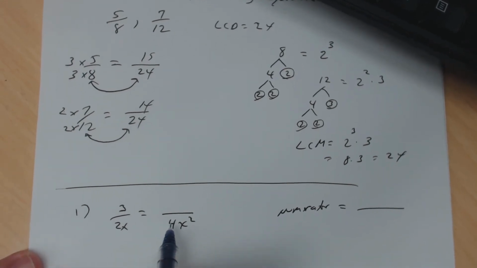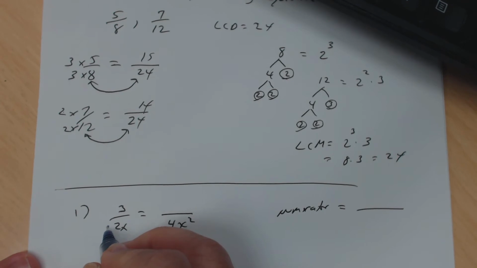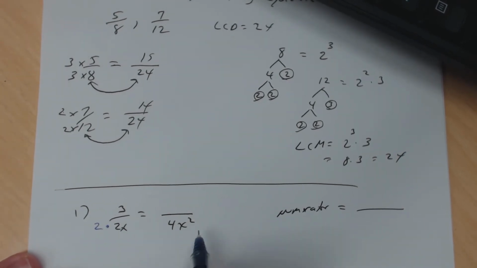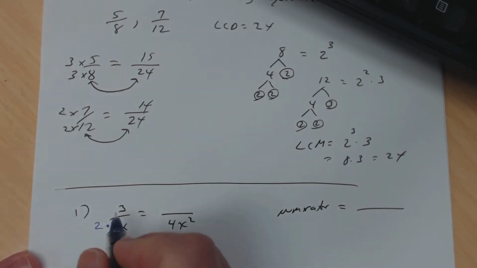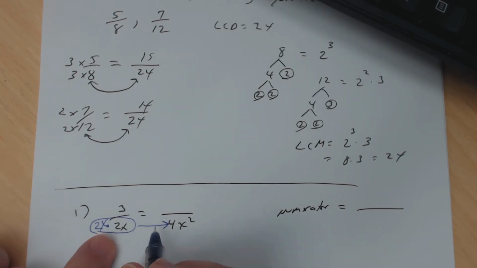I have a 2, I want a 4. So what do I need to multiply this 2 by to get a 4? Well, the answer is 2. So times 2, so I'm going to use purple here. And then I have an x. Well, x times what will give me an x squared? So it will be 2x. So I need to multiply this denominator by 2x, so that way I'm going to get 4x squared. All right, because 2x times 2x is 4x squared.